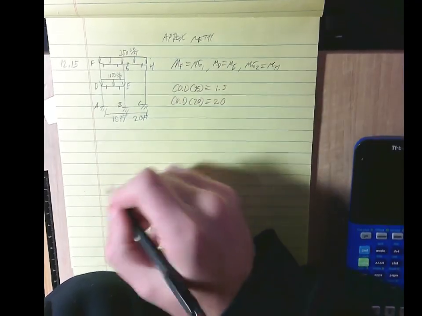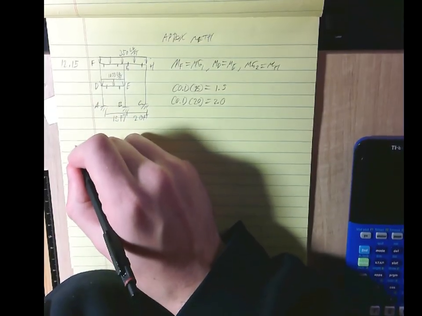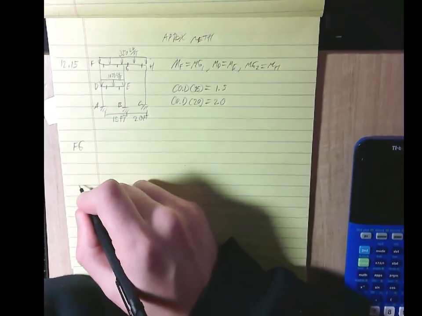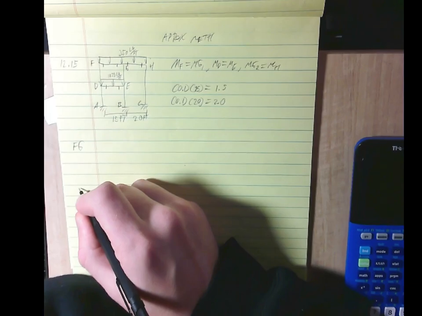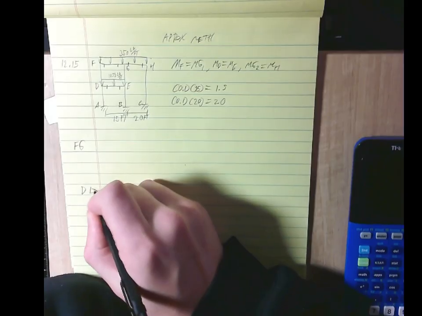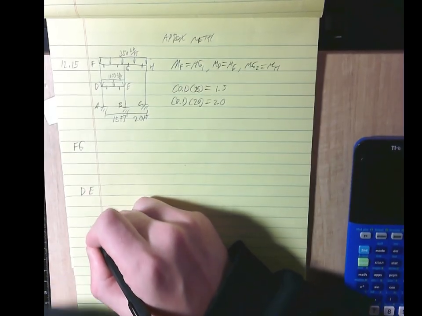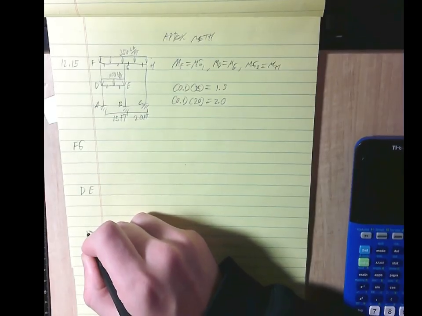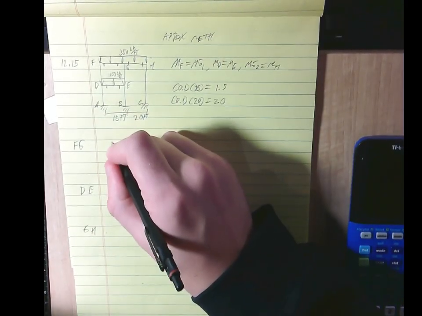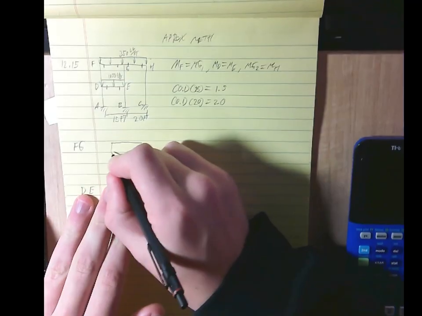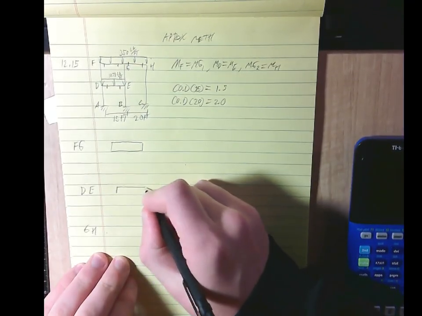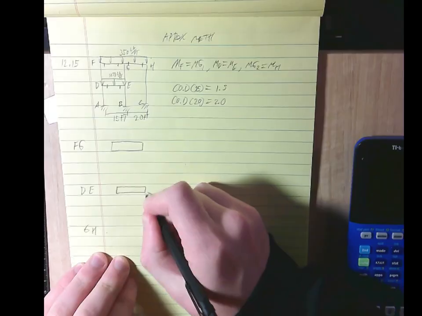So now we can split this up. We're going to have FG here, let's write DE here, and then let's write GH here. And these are going to represent the inward beams of the structure.